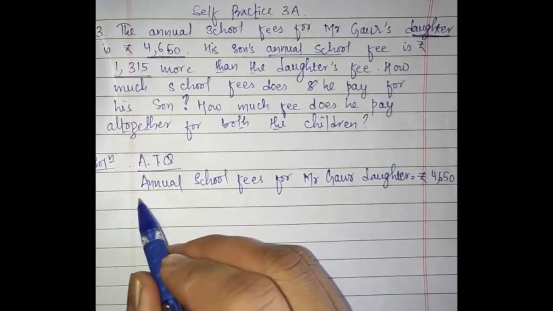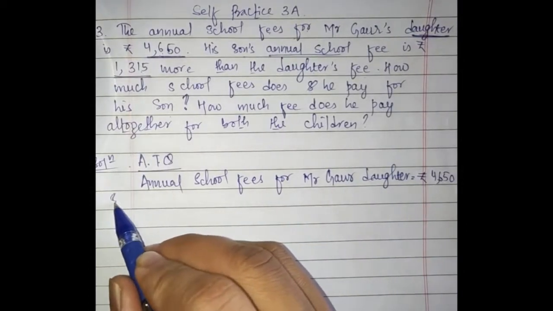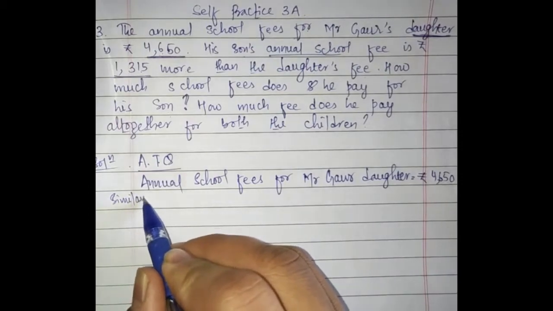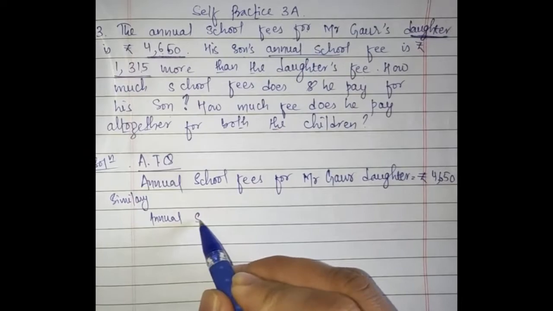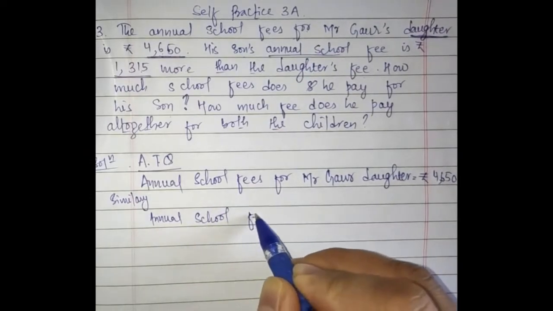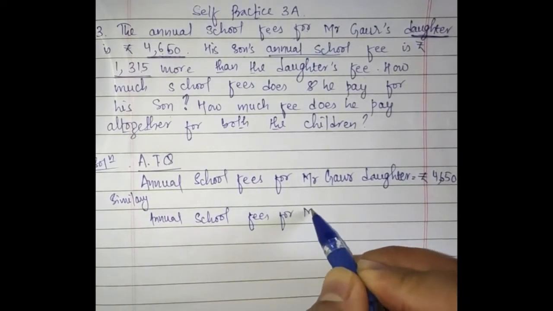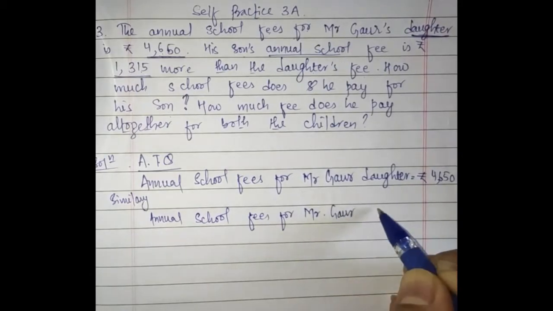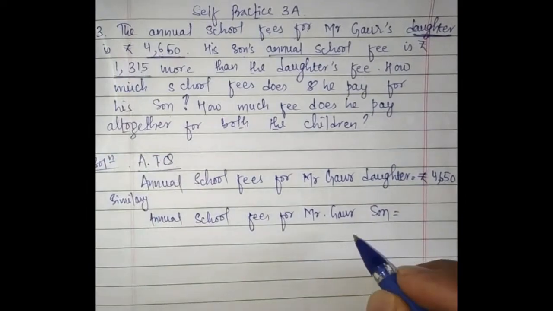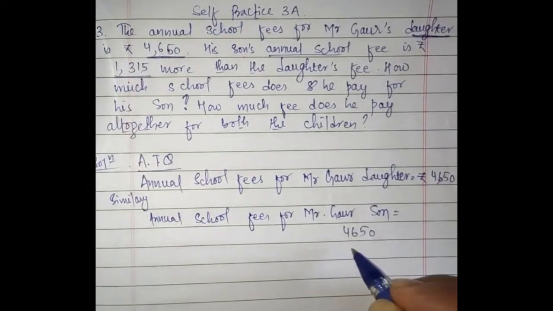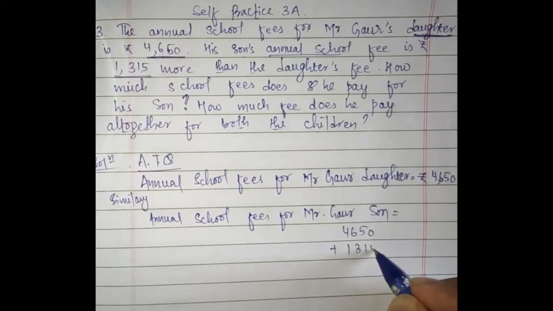So similarly, annual school fees for Mr. Gore's son is this much more, right? So 4,650 plus 1,315.